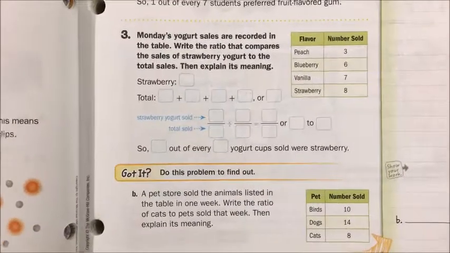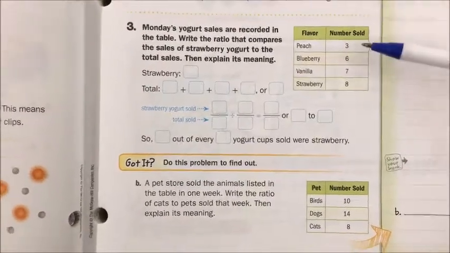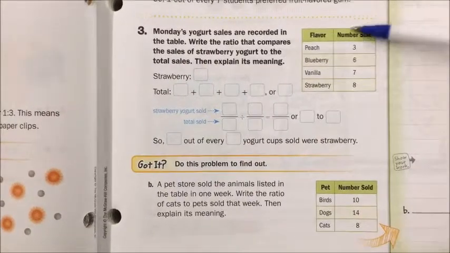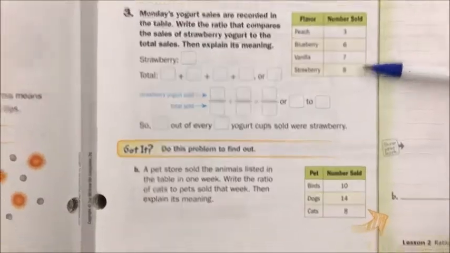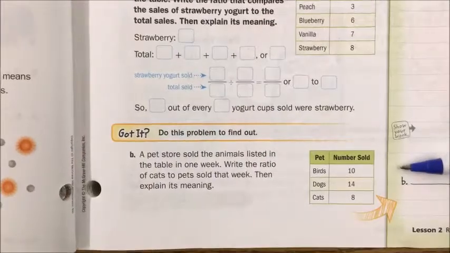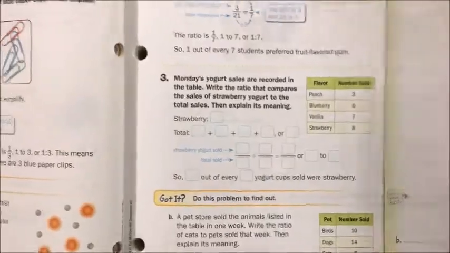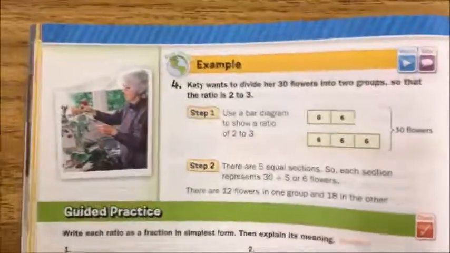All right, then we did an example with the yogurt cup, same thing, although we were looking at strawberry yogurt compared to the total number of yogurt sold. And we also did the one with cats compared to the total number of pets sold. The last thing we did was the drawing a picture.